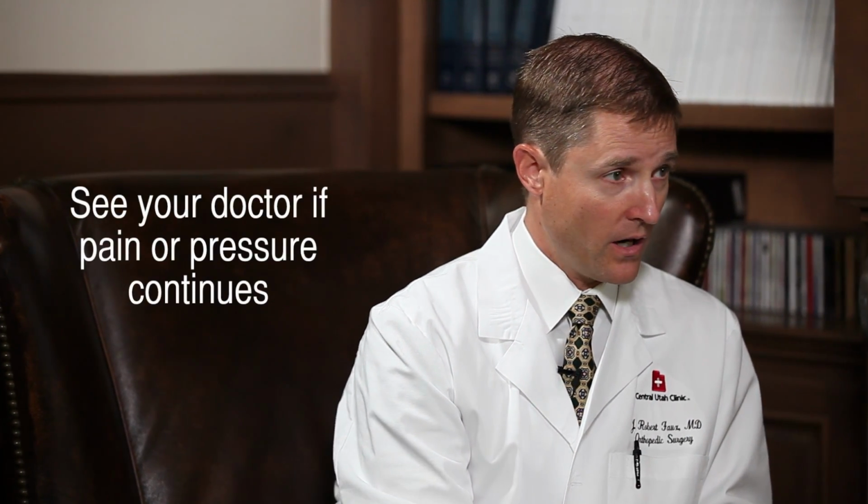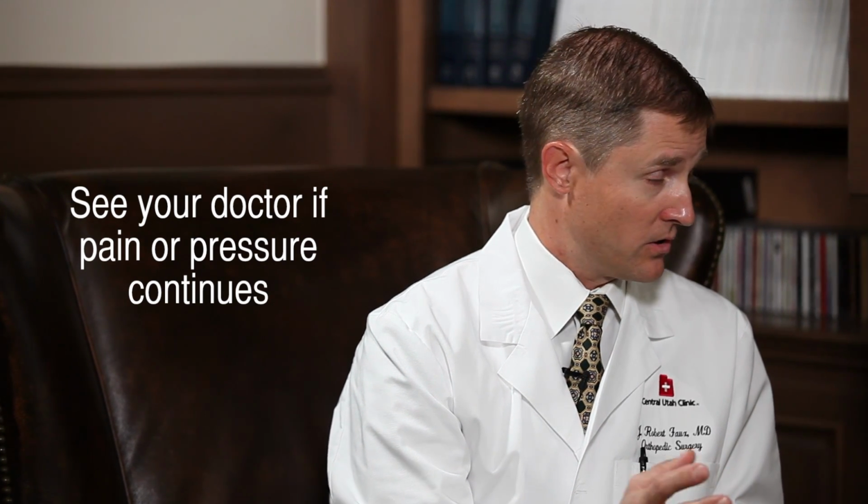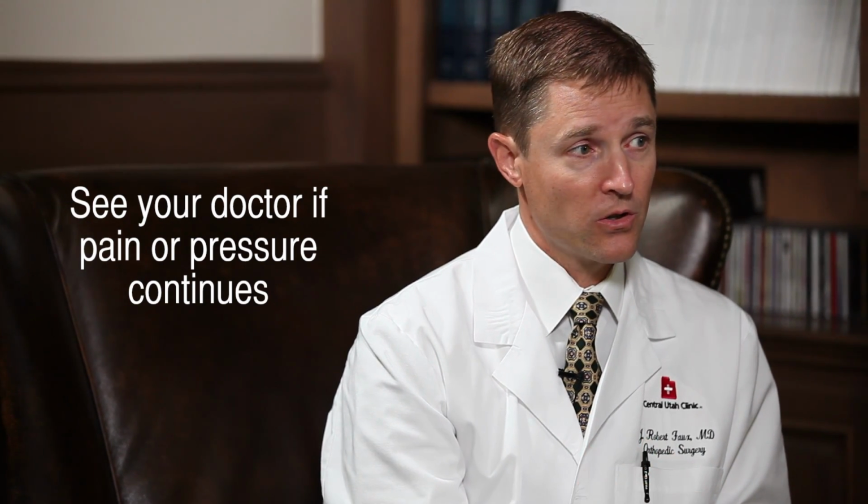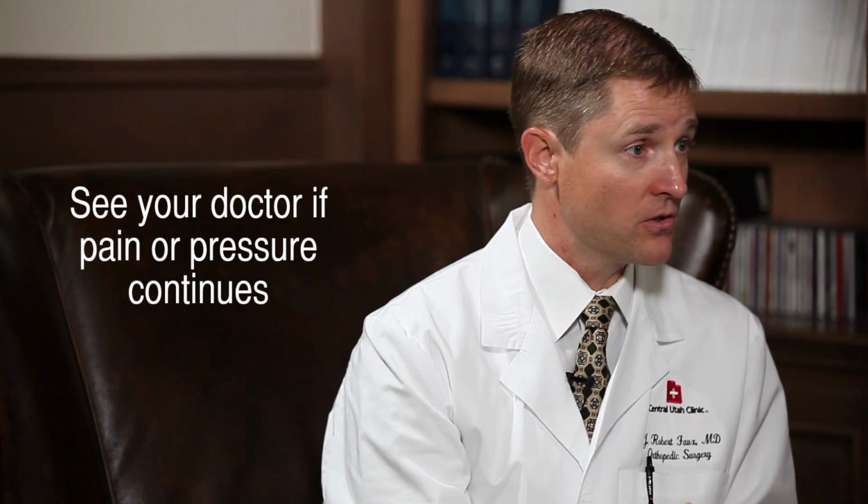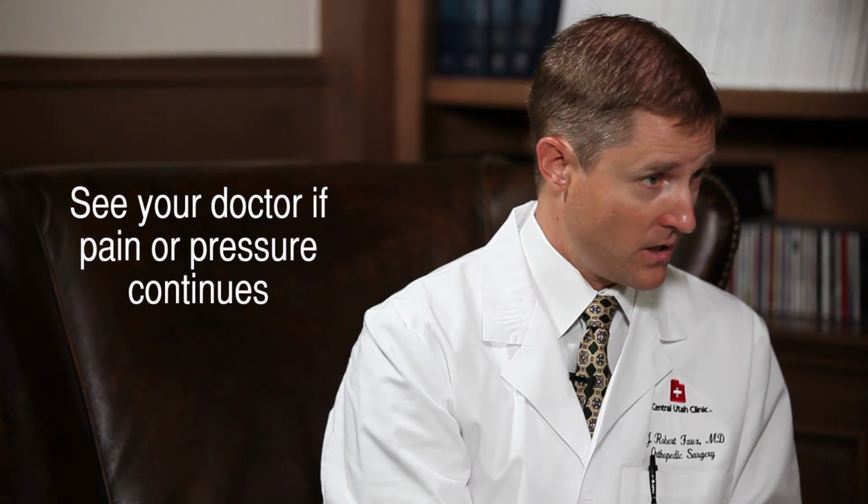Once all of these items have been tried, then it's appropriate for you to seek medical care if you feel like you're having continued pain, or if you're starting to notice that you're getting progressive ulcers or calluses or other signs potentially of pressure problems. When you see your doctor for a hammer toe or a claw toe, he will initially probably take x-rays of your foot and determine how severe the deformity is and how much you would expect this to progress and create additional problems.